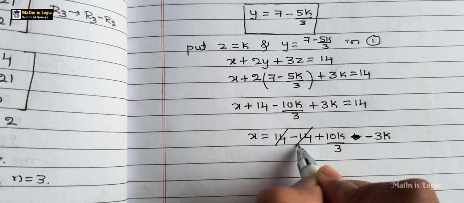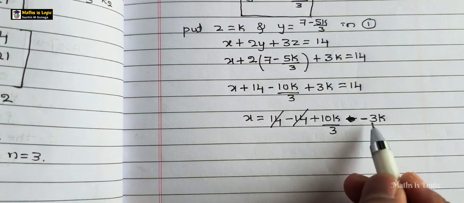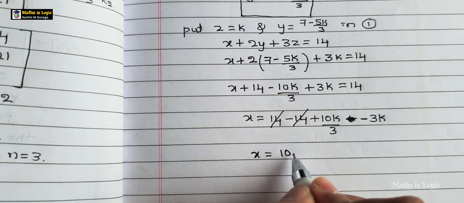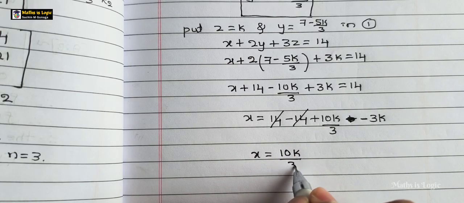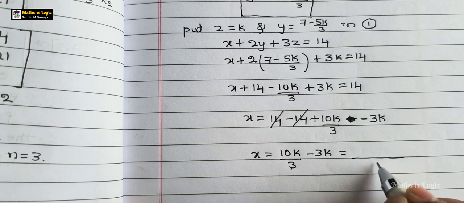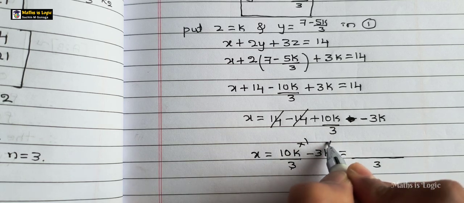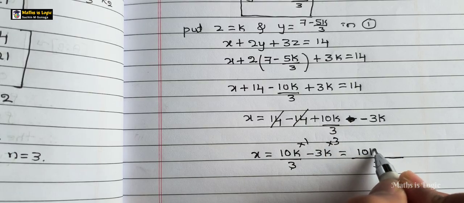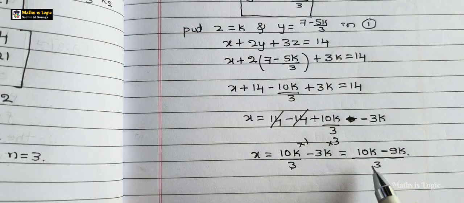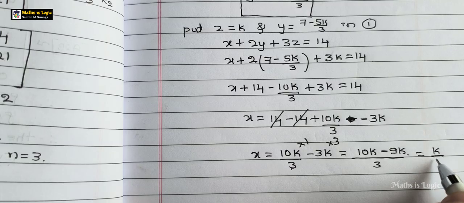That time plus 14 and minus 14 get cancelled. You can take the LCM here. Therefore x is equal to, remaining is 10k divided by 3 minus 3k. If I take the LCM, it becomes 3, multiply by 1, multiply by 3. Therefore it is 10k minus 3 into 3 is 9k. Therefore x value becomes 10k minus 9k is what? k divided by 3. So this is the solution.